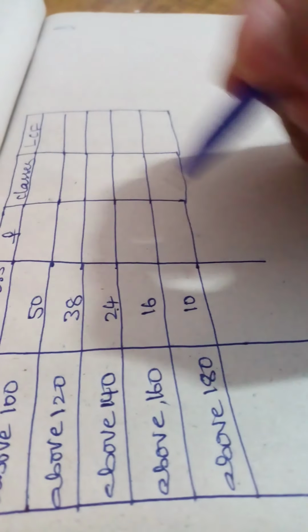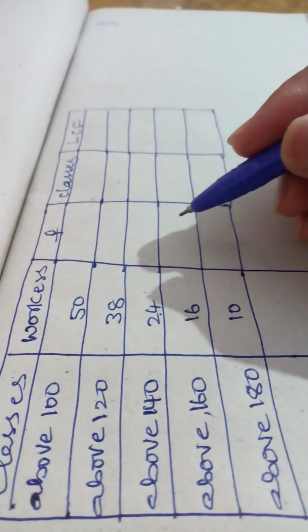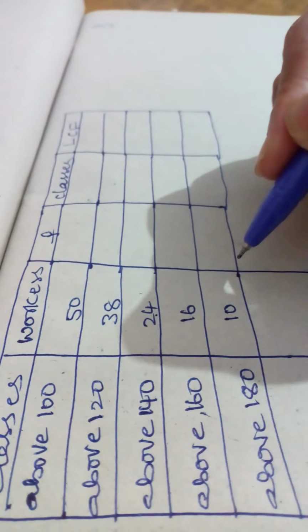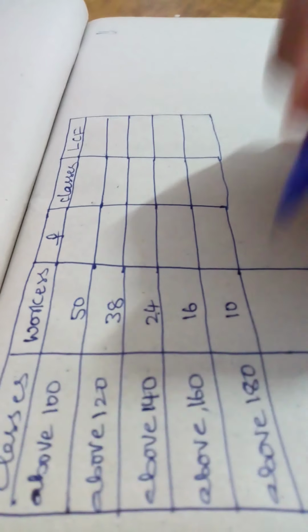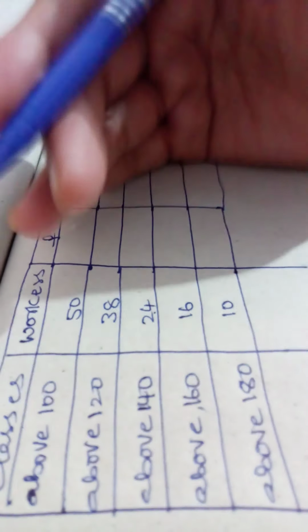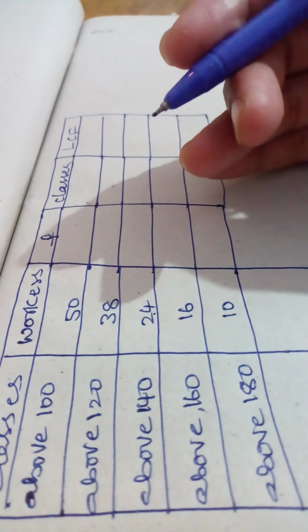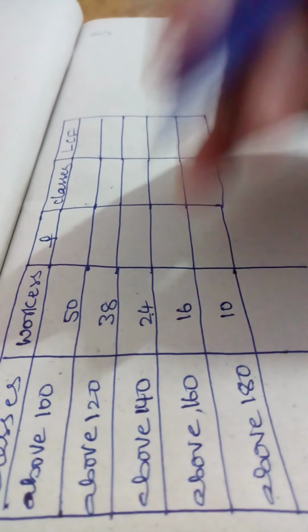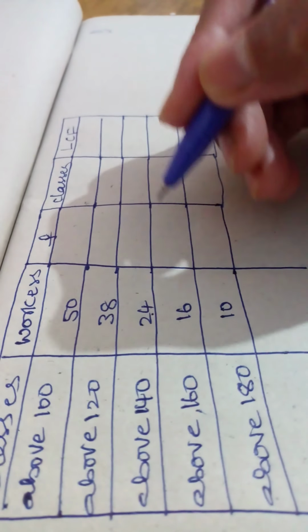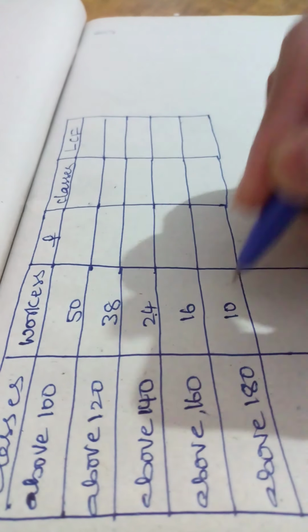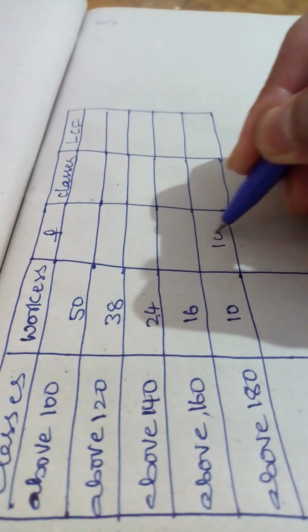Then how to find the frequency if the greater than cumulative frequency is given to you? The process is very similar. If the frequencies are given, how do you find the greater than cumulative frequency? Just by doing addition from bottom to top. So to find the frequency when the greater than cumulative frequency values are given, we need to do subtraction from bottom to top. And as you know, in finding the greater than cumulative frequency, the bottom value remains the same. Here also the same, so 10 is equal to 10.